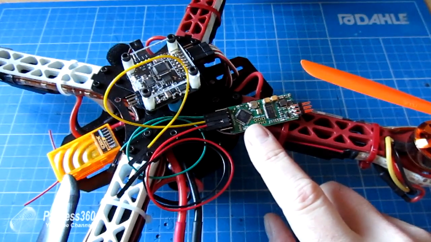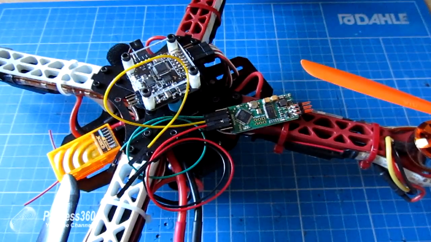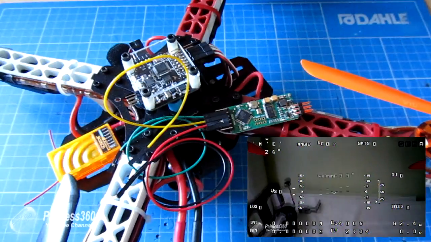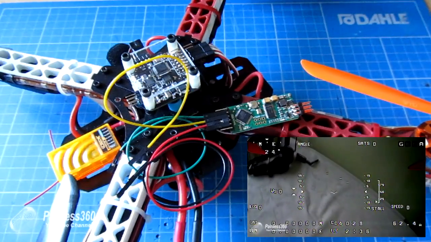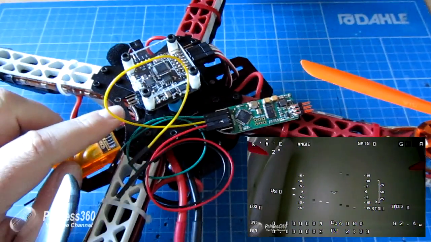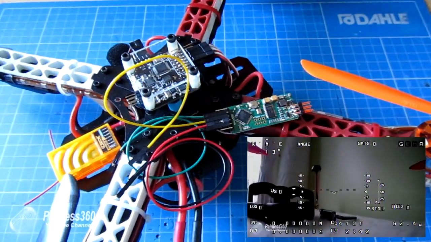This board sits in between, and on top of the video that's coming from the camera, it overlays critical information from the telemetry port on the Naze32. That includes things like, if you have the GPS on there, GPS coordinates, headings, speed, altitude, battery voltage, and other things as well. So it's rather like looking at the cockpit of a fighter craft.